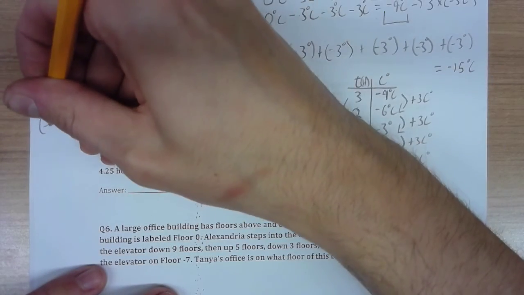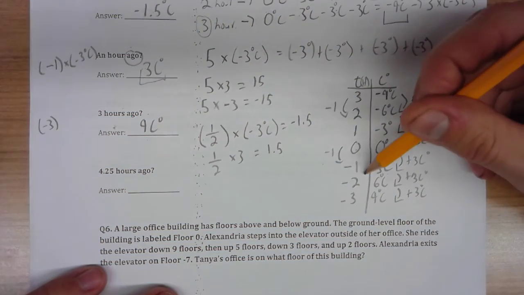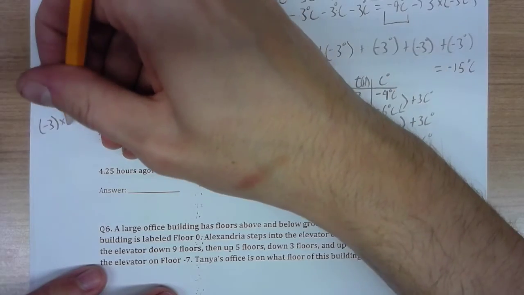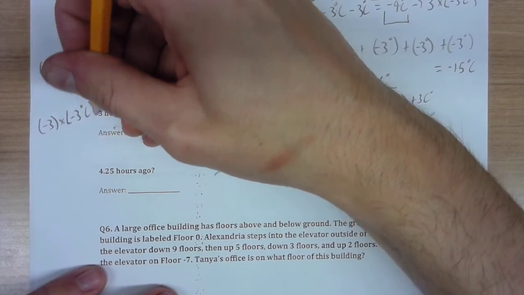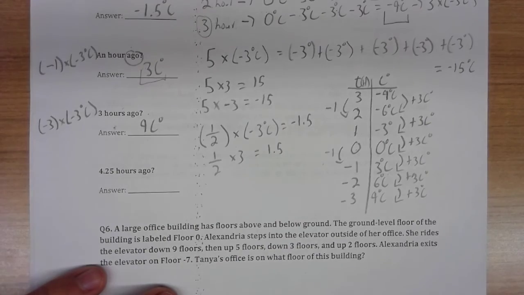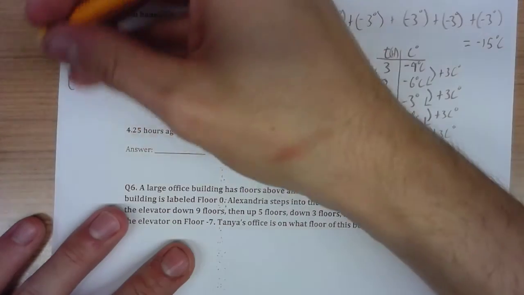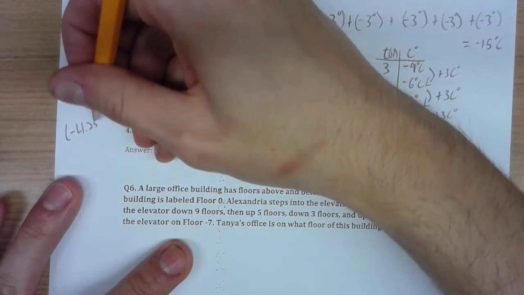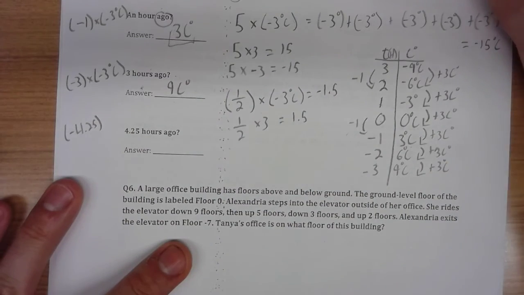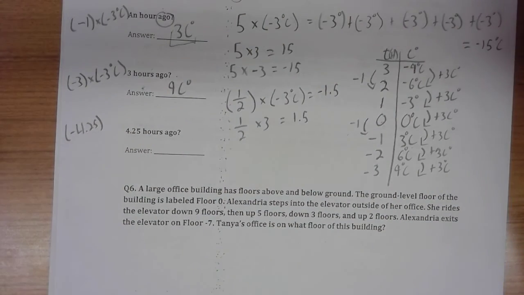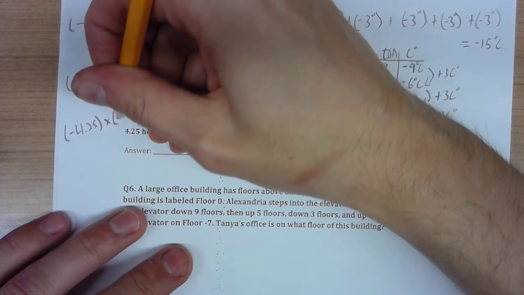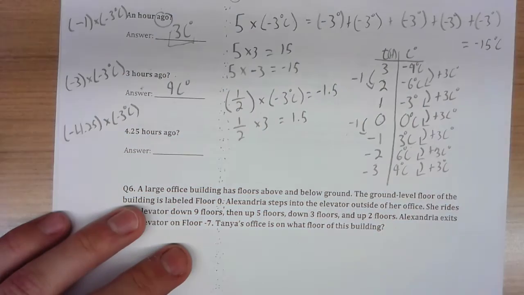Okay, what about for this problem down here? Now we have a negative 3, right? Because we are on the negative 3rd hour, 3 hours ago. Negative 3 times a negative 3 degrees Celsius, and that'll give us 9 degrees Celsius. So let's just do our last problem. A negative 4.25. That is the number of hours that we are currently at. It was 4 hours and 15 minutes ago, so 4 hours, 0.25 of an hour away from now in the opposite direction, times a negative 3 degrees Celsius.